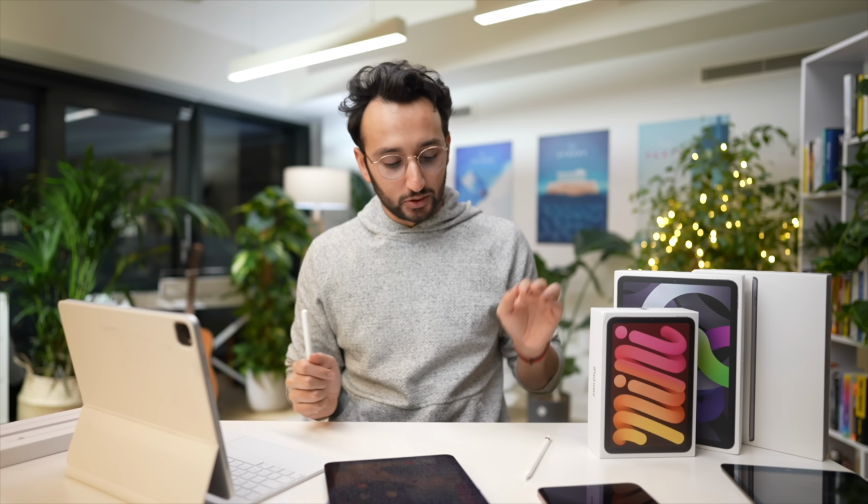And when I was a student and I used the Apple Pencil Generation 1, it would always just end up rolling off the table, which was just super annoying. Whereas this one, it rolls a bit and then it stops rolling because it's got this ridge on it. So Apple Pencil 2 is a bit of an upgrade over the Apple Pencil 1.